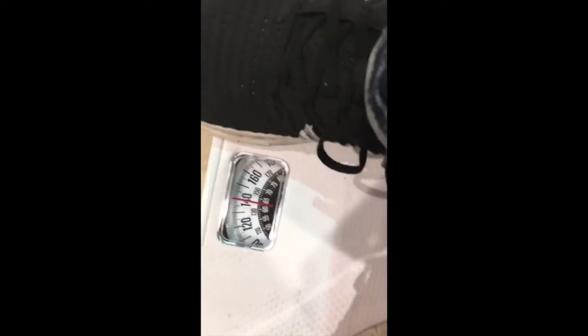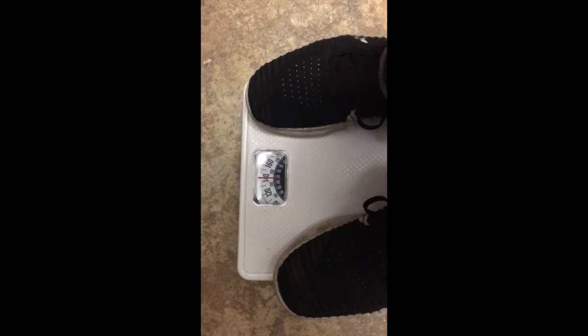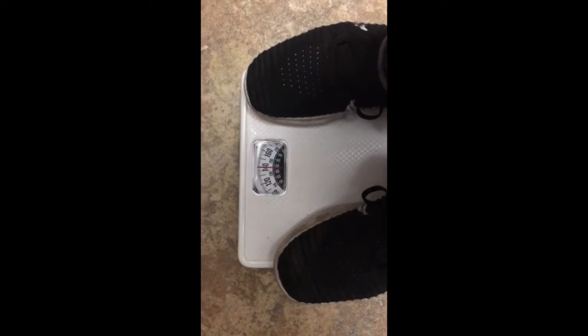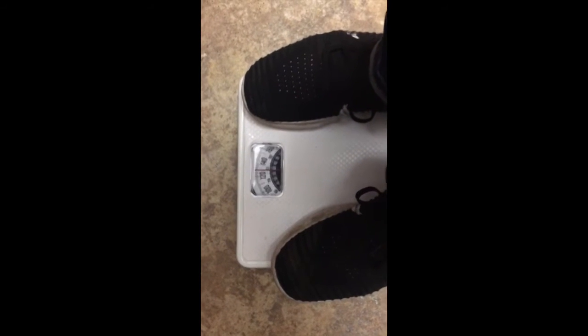Brandon's weighing in at about 63 kilograms. And then just going down. Okay.